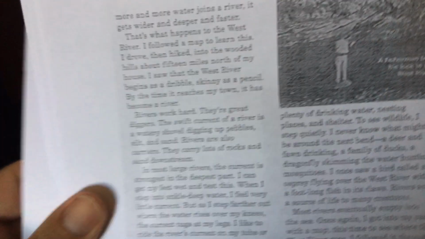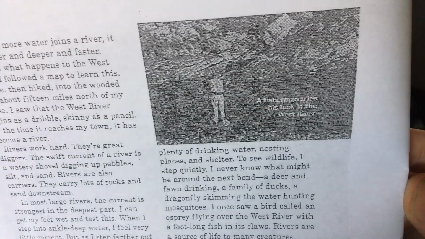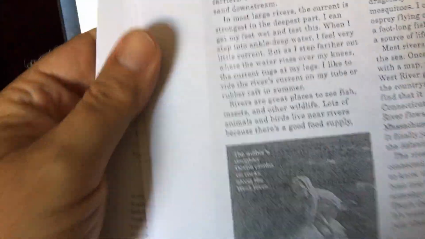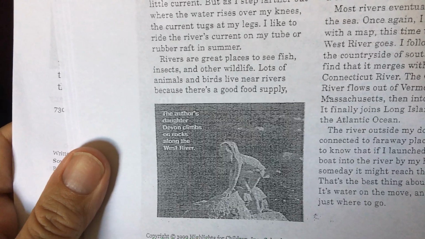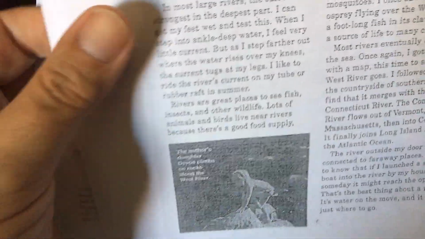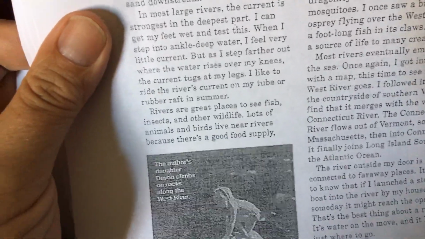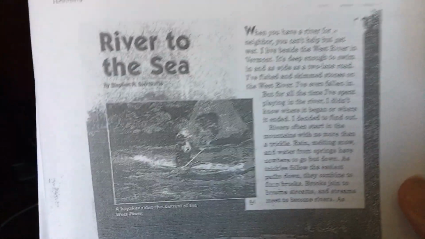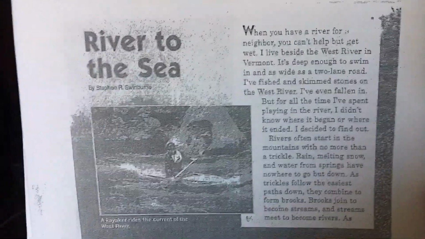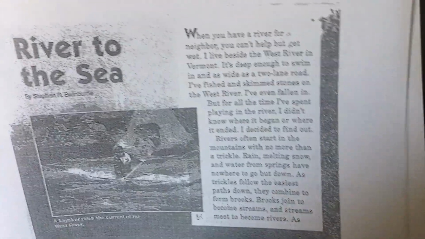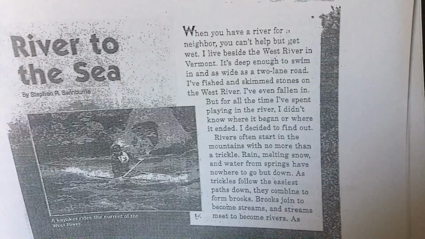Next page, a fisherman tries his luck in the West River. So we know people fish in the river. And the author's daughter, Devon, climbs on rocks along the West River. So people must play and maybe hang out by the West River. Those are some nonfiction text features we want to look at. I also notice, since it has a picture of the author's daughter and the "I" in here, it's kind of first person. He's telling his story here.